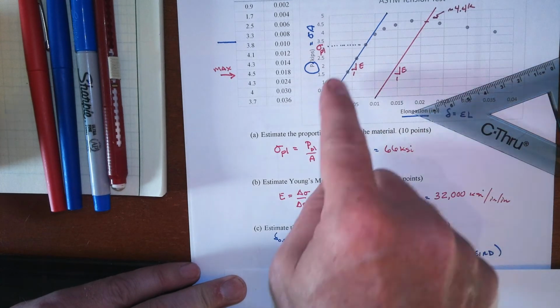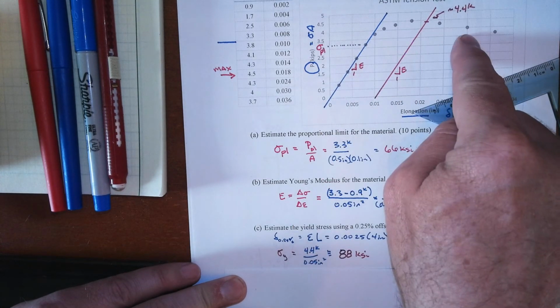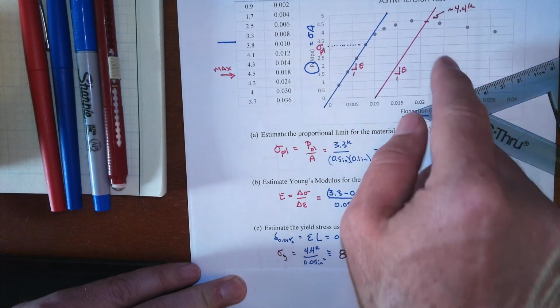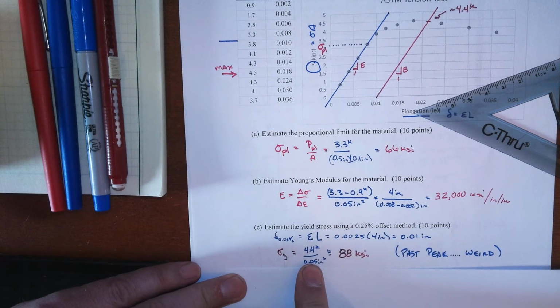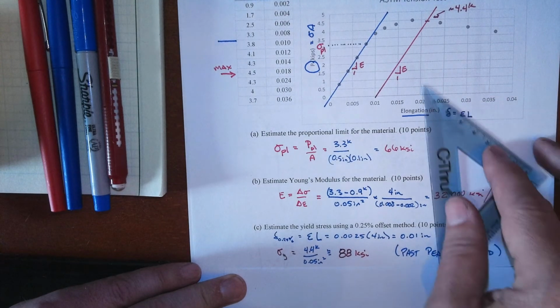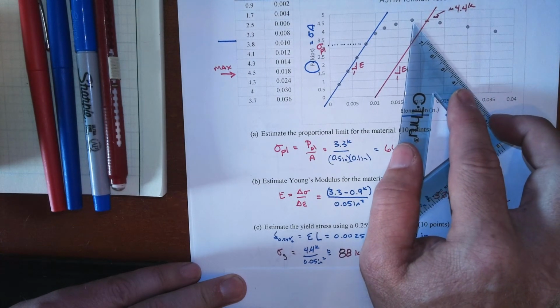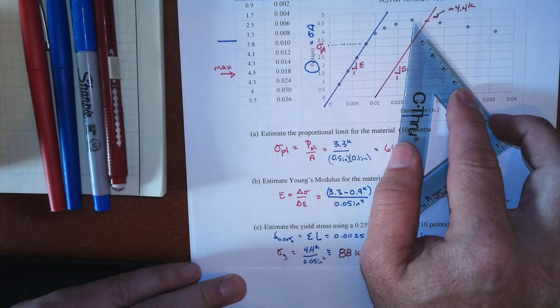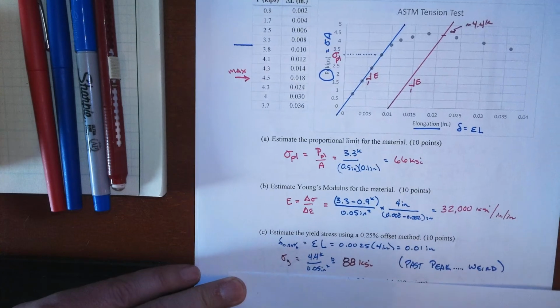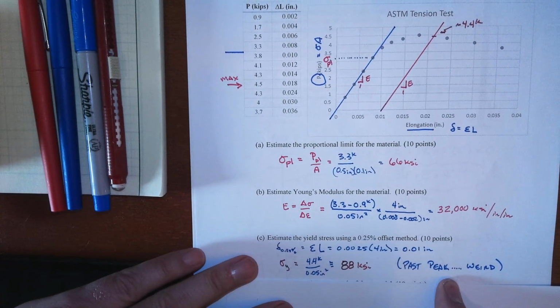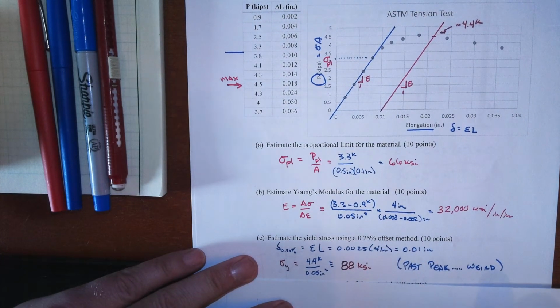And so where it intersects the stress strain data, or in this case the force deformation data, gives us the critical value by the method that we would call the yield value, and that would be about 4.4 over the cross-sectional area. We get the 88 KSI. Now, it is not common that you would have a yield stress that would happen after this peak. That's very bizarre. And on a test situation, you might note it and move on with your life because you've done it exactly correctly, but you get a weird kind of result.